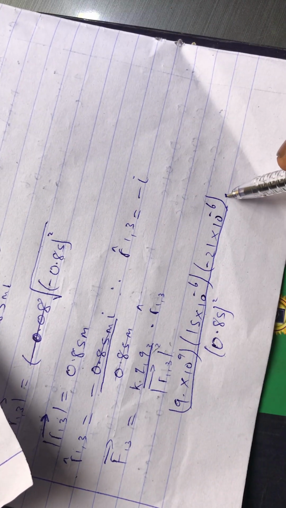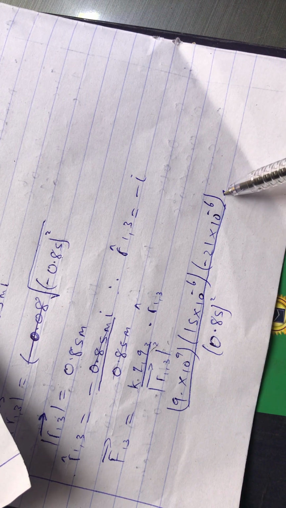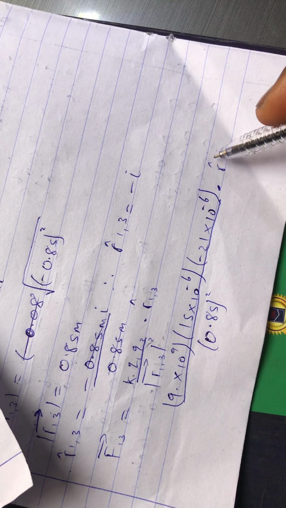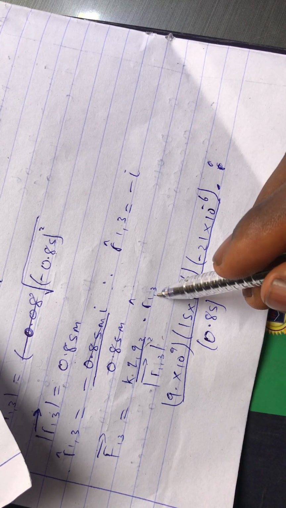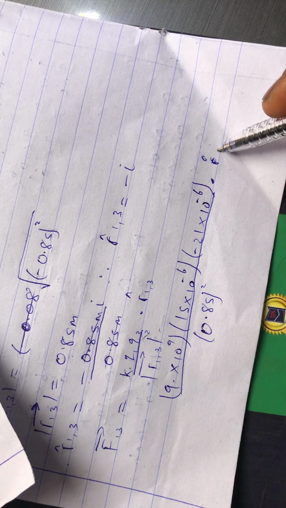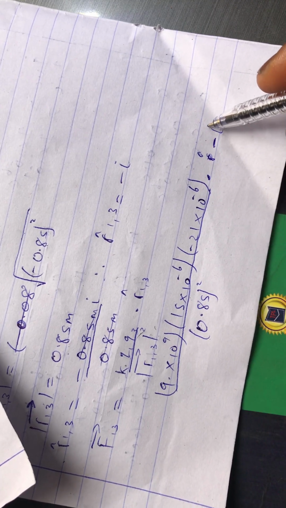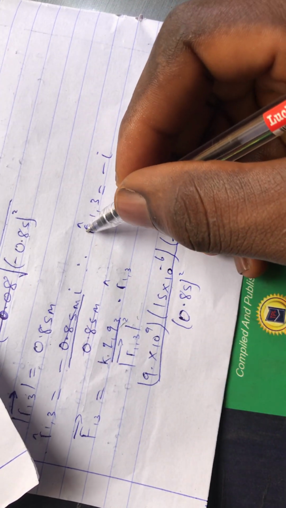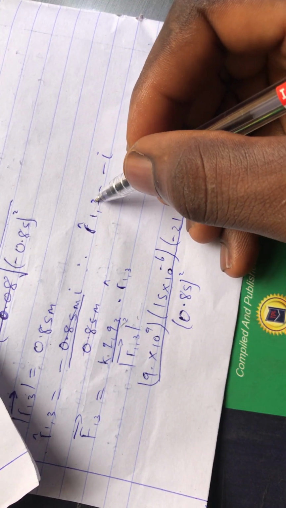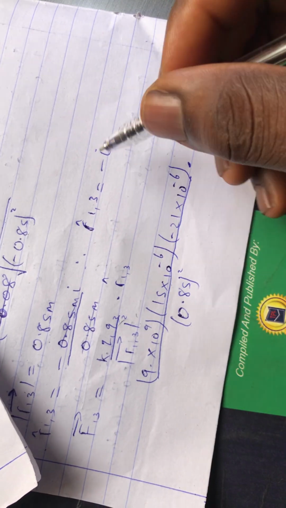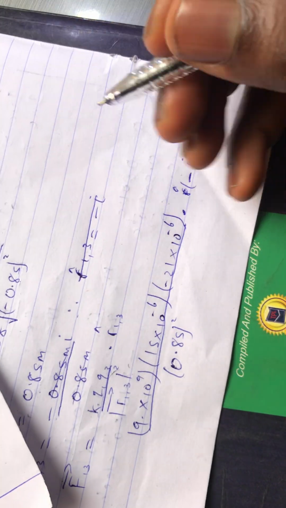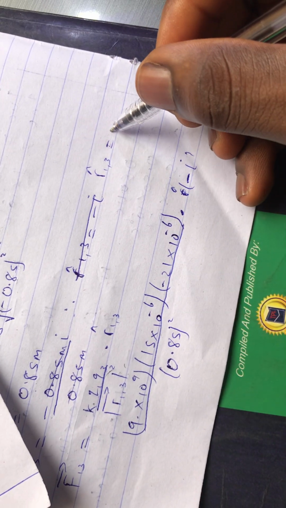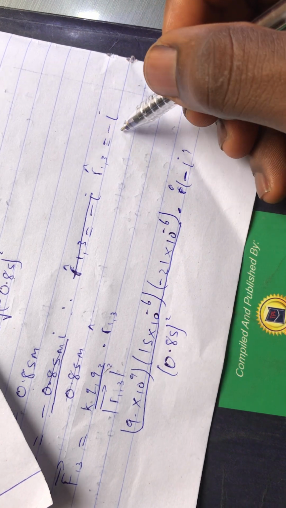Times our unit vector, rather, not position. What do we get as our position vector? This is r1. Position vector, we got minus I. Don't put your minus I here, you can bracket it. This thing is actually a unit vector. This is just 1 and 3. Let me write it for you guys again: your unit vector 1 and 3 equals minus I. So this is it.